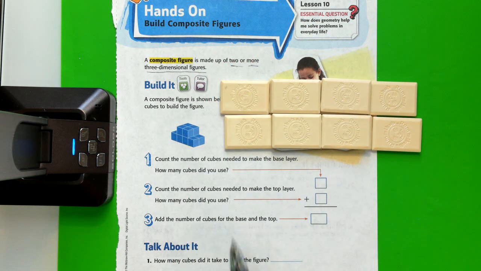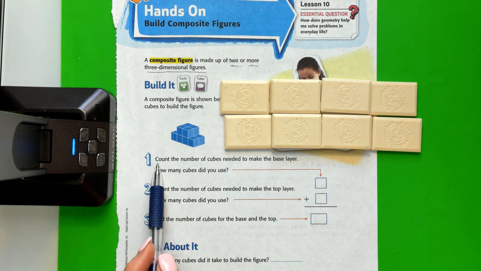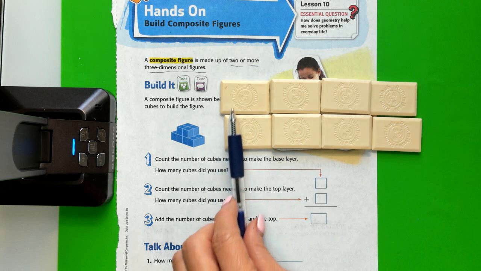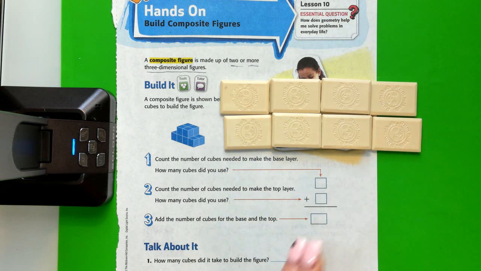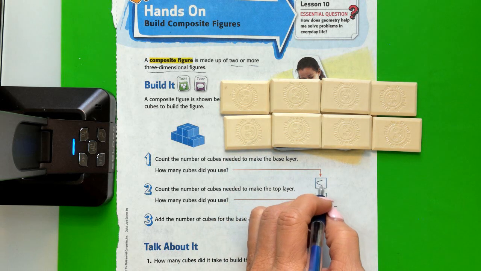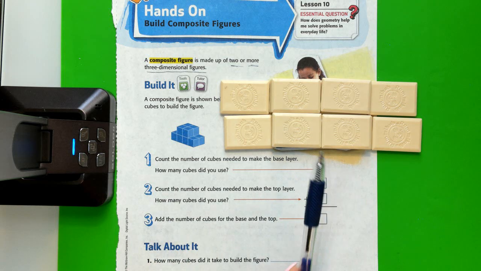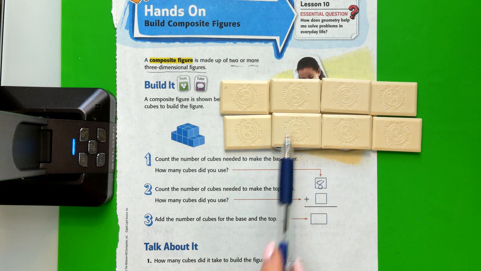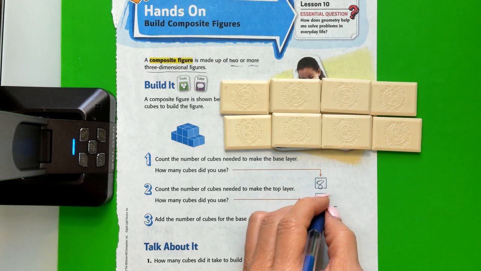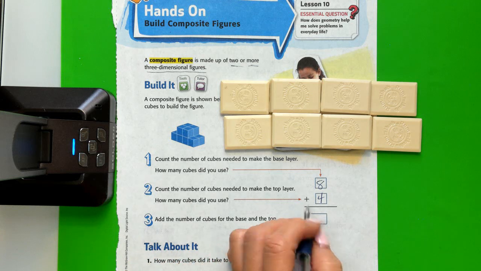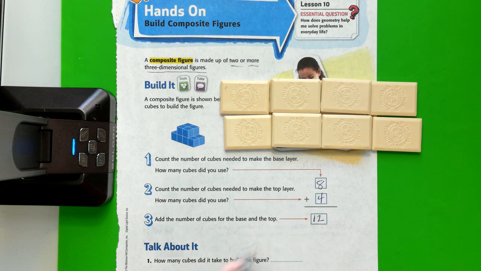Okay. So, it says count the number of cubes needed to make our base layer. So on our base we had 2, 4, 6, 8. We had 8 cubes on our base layer. And how many cubes did we use to make the top layer? Well, we have 1, 2, 3, 4. So, we're going to add the number of cubes for the base and the top, and that gets us 12.